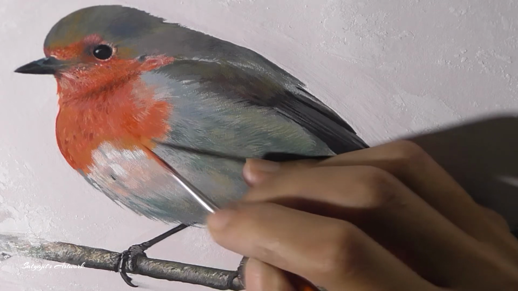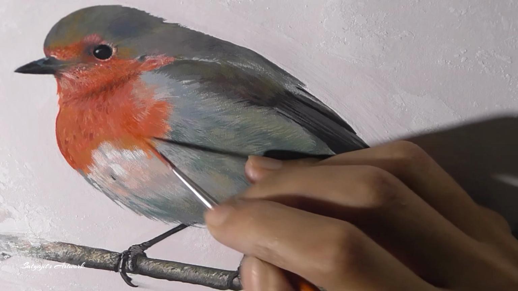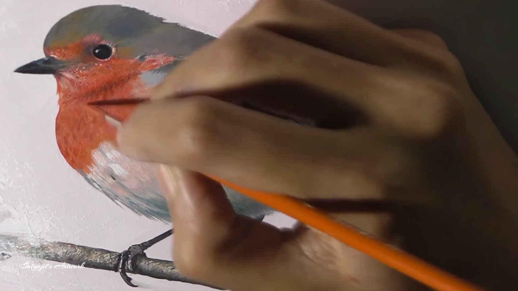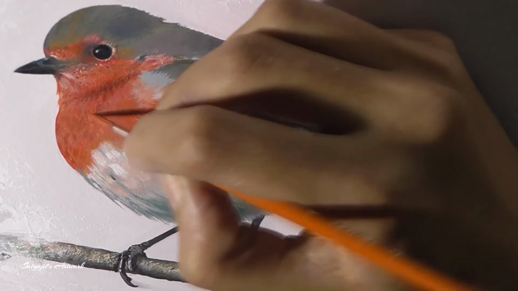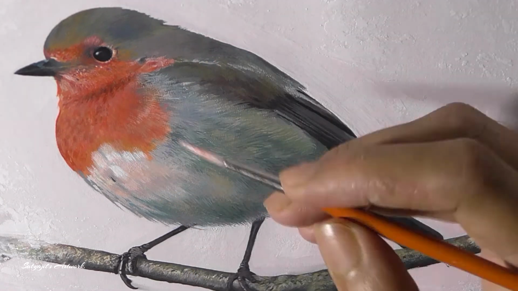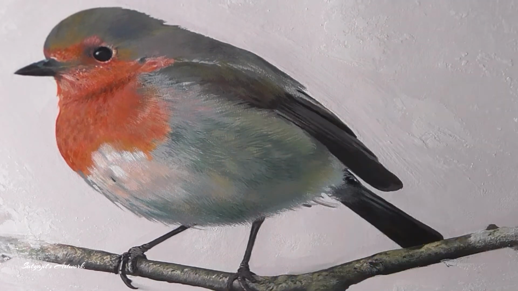Now for rendering the fur, I am using different tones of vermilion mixed with a bit of burnt sienna and black to create some darker tones, while for lighter tones I mixed vermilion with a bit of orange to warm up the colors a bit and then mixed with white to tint the colors.